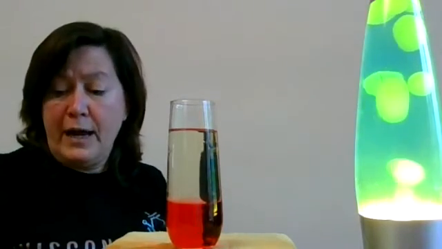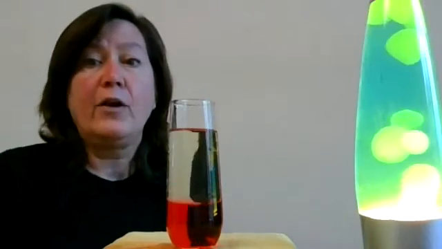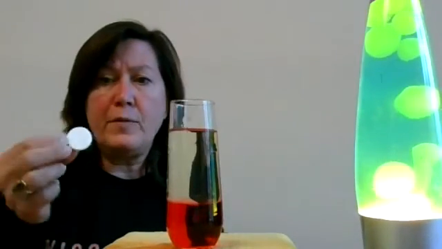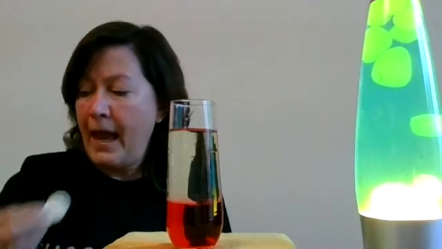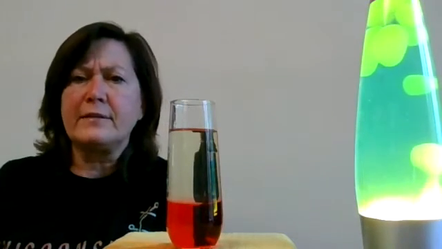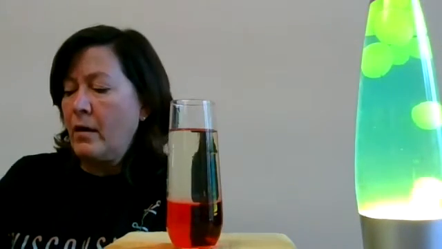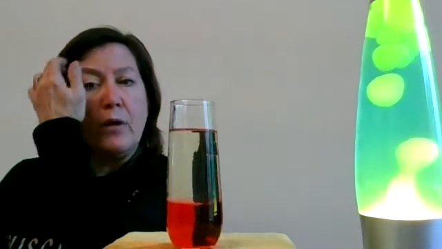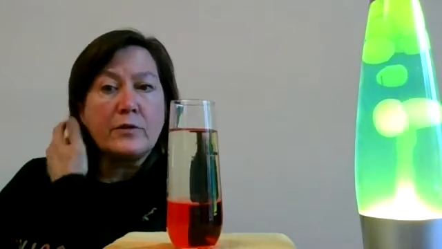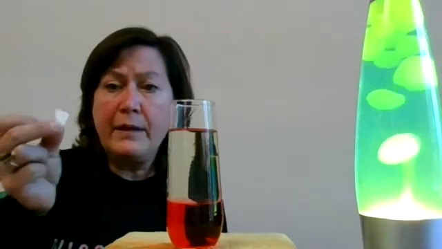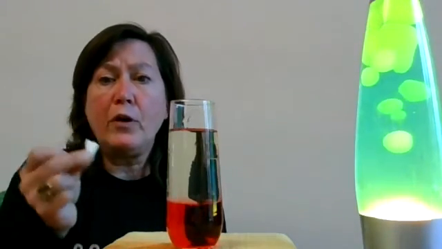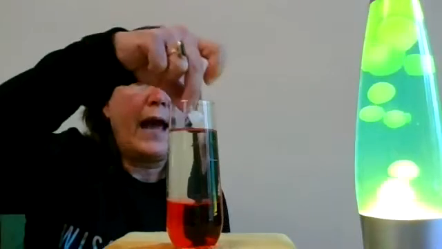Now we're going to do a chemical reaction to see if we can create this lava flow. So take your piece of Alka-Seltzer and break it into at least 4 pieces. It could be smaller than 4. That's okay, because you're going to have a chance to do a bunch of experiments with your Alka-Seltzer. Now I'm going to take 1/4 of a piece and I'm going to put it in, and we're going to watch for a chemical reaction.